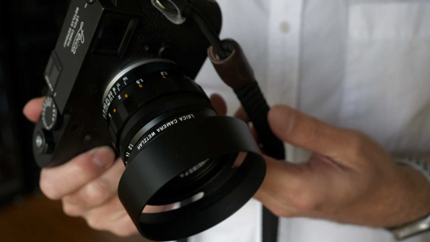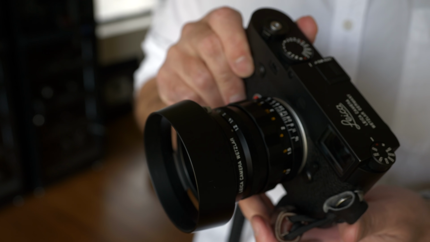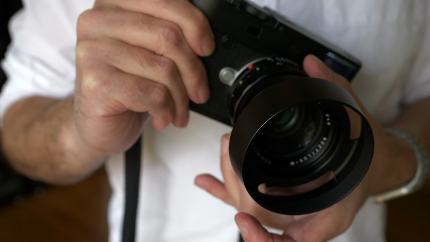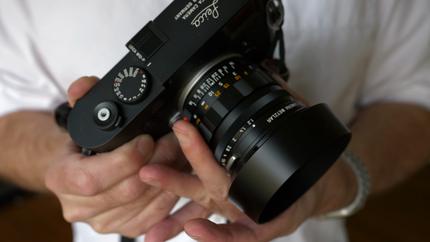I also want to note that the minimum focus distance on this lens is 1 meter, or about 3 feet 4 inches, which is common of lenses of this era. It's also the same across the board with all Noctilux lenses. That is the same minimum focus distance.